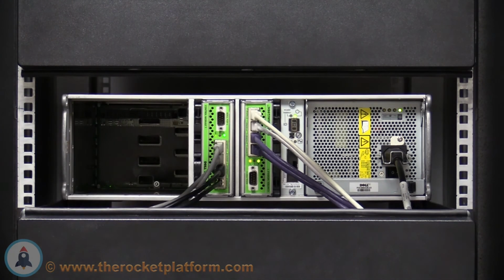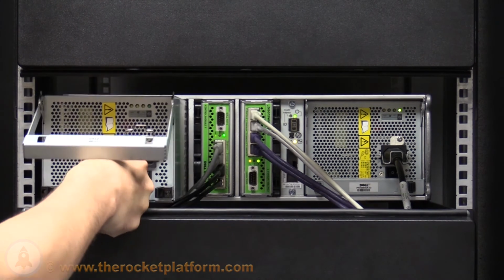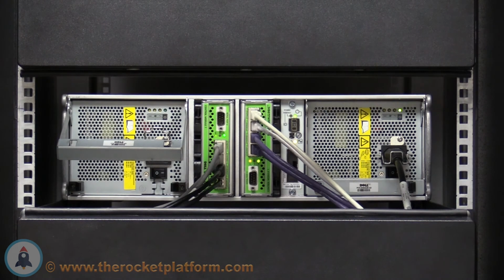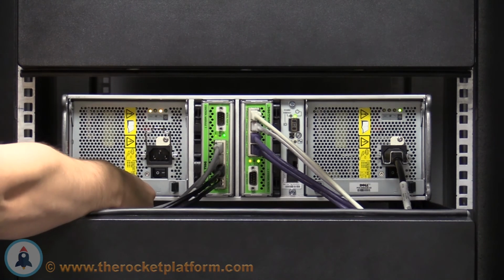Open the lever on the replacement supply all the way. Insert the replacement supply, ensuring the power supply is oriented the same as the alternate power supply. Approximately 90% of the way, the lever should catch into its slot. Press down on the lever until the black tabs click back into the locking position.